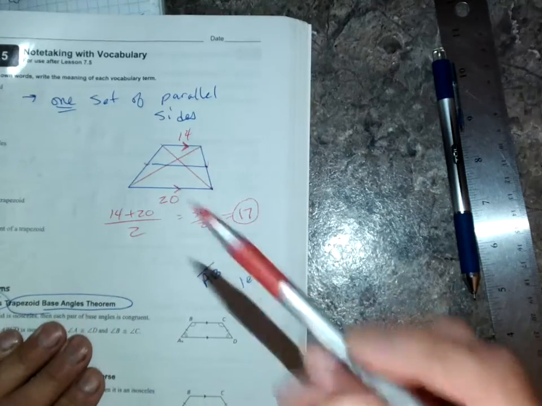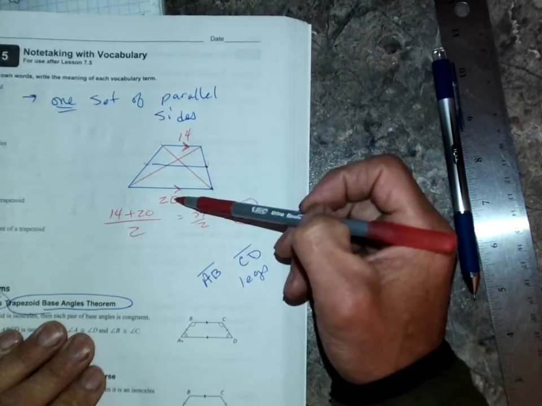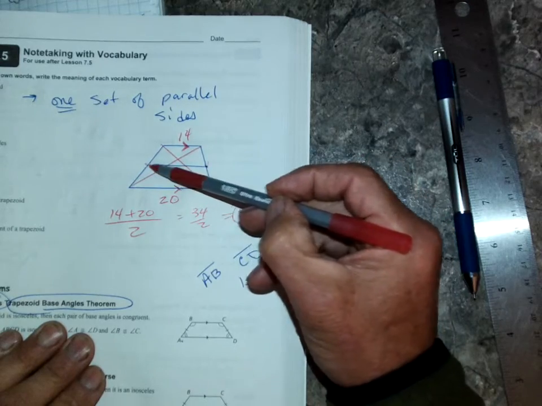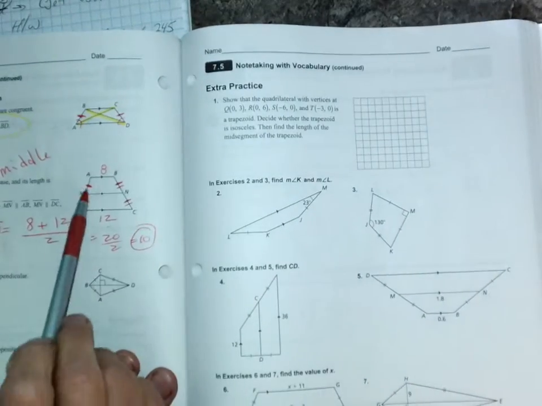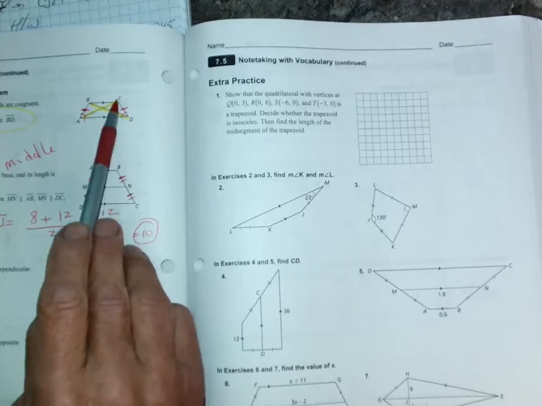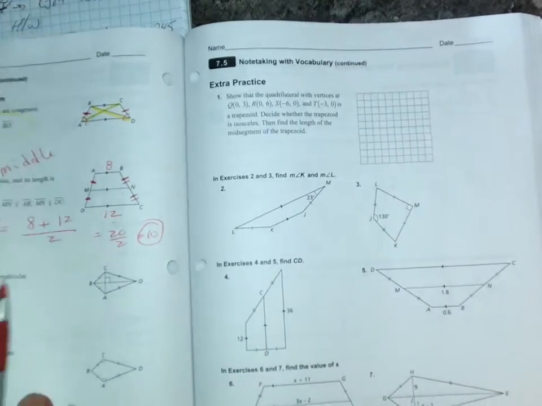Alright, so trapezoids: one set of parallel sides. The mid-segment is the average between the bases, okay? If it is an isosceles trapezoid, two sides are equal, then you get base angles are equal and diagonals are equal. Okay, great. Now a kite.